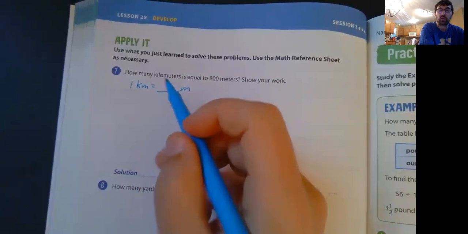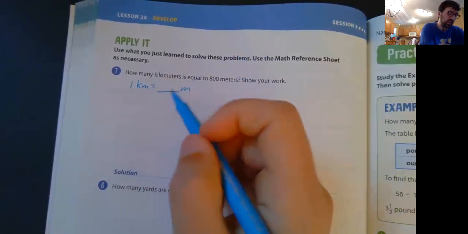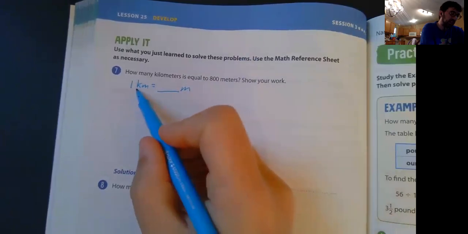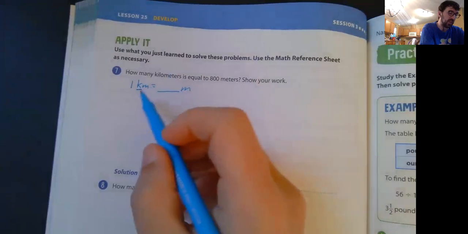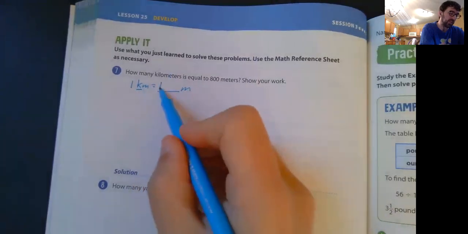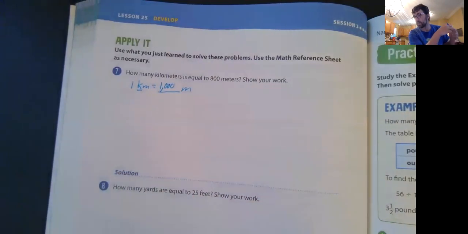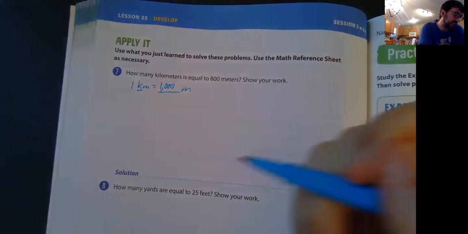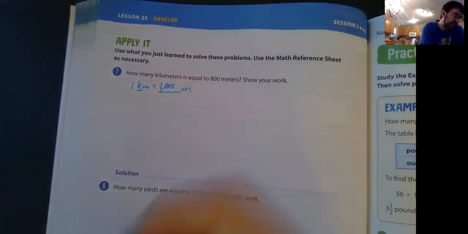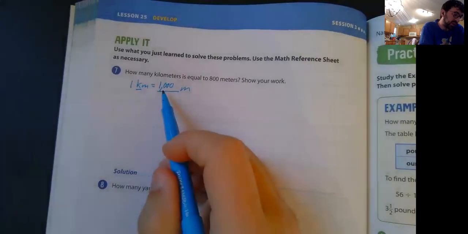This right here will be our exchange rate that we need to know in order to do this. Well, okay, kilo means 1,000, and so it means 1,000 meters. So a kilometer is equal to 1,000 meters. And so what we're going to do here, if we take that strategy that we talked about, is look at this: if 1 kilometer is equal to 1,000 meters, right?